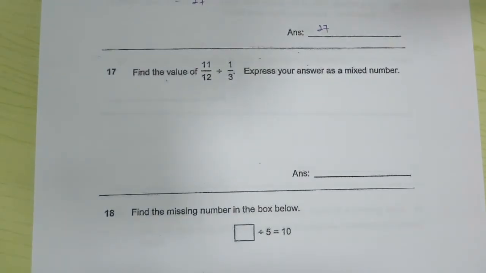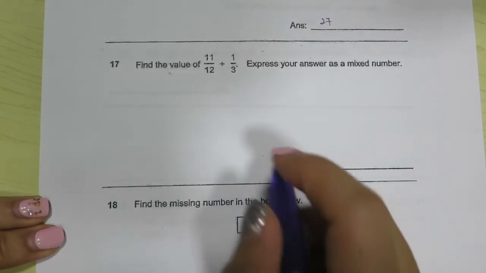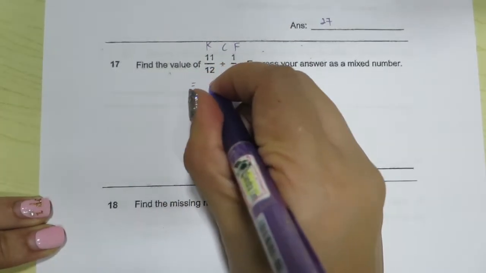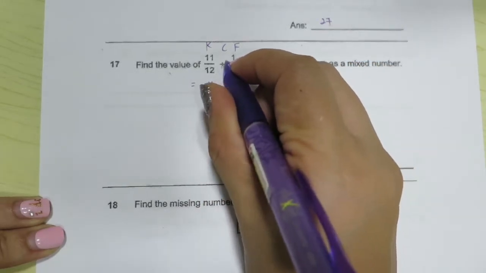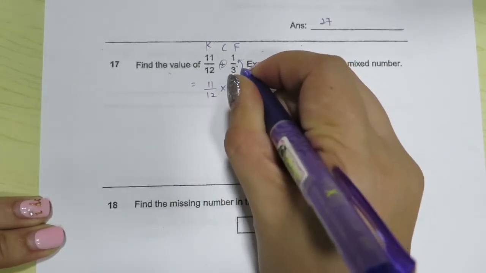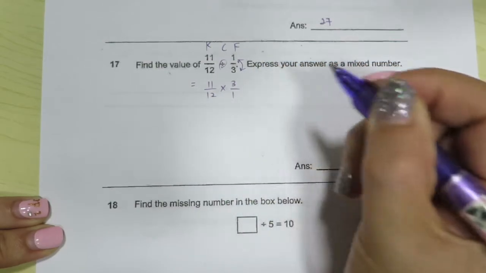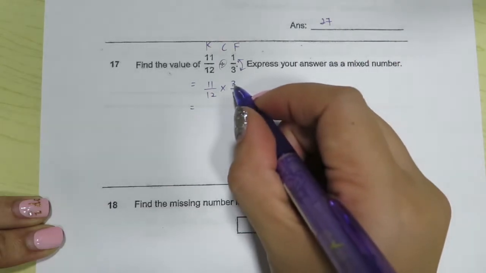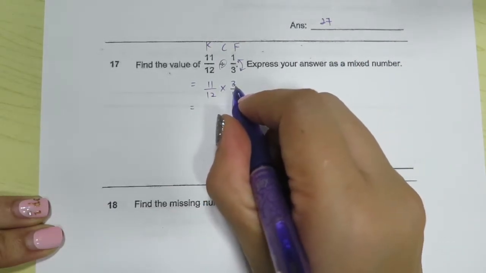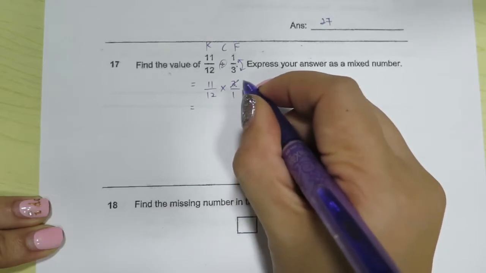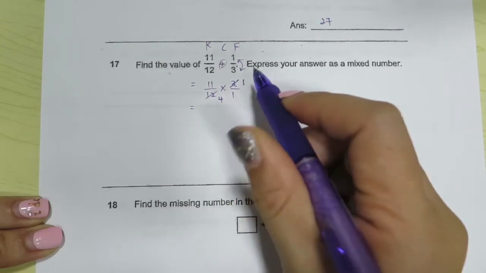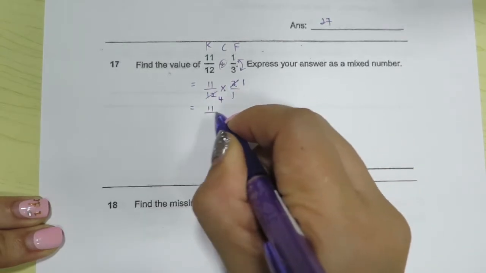Next. Find the value of 11 out of 12 divided by 1 out of 3. So fractions division again. Remember to do KCF, which is keep, change, and flip. Keep this fraction, change this to multiply, flip this top down. So this becomes 3 out of 1. Now I need to do my cross cancellation. So 3 and 12 both can be divided by 3. 3 divided by 3 is 1, 12 divided by 3 is 4. Then I'm left with top times top, which is 11, bottom times bottom, which is 4.